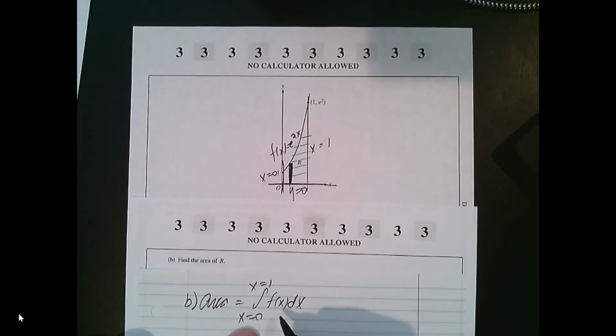Now, unlike a graphing calculator problem, we're going to have to do this problem by hand, so let's start replacing everything. F of x is e to the 2x. I need to evaluate this definite integral, which involves integrating e to the 2x. The integral of e to the 2x is going to be 1/2 e to the 2x.